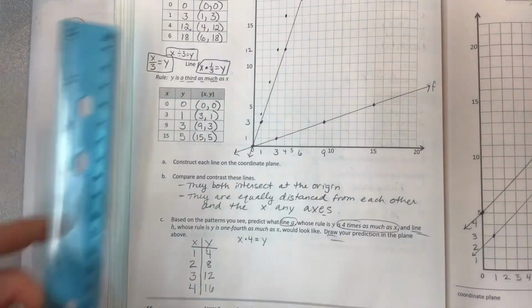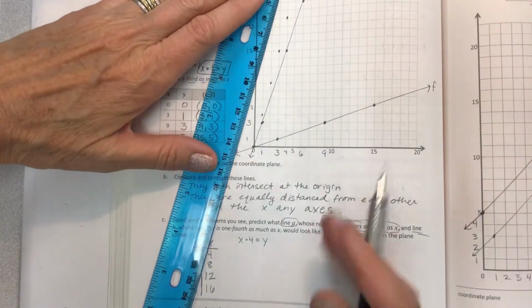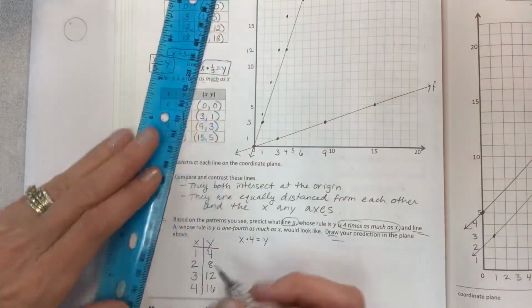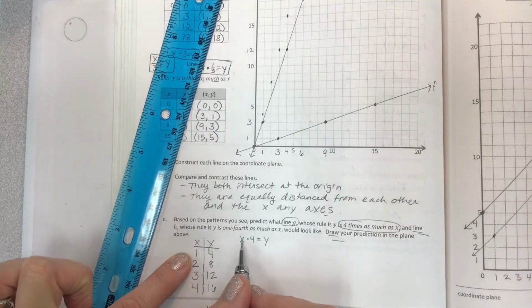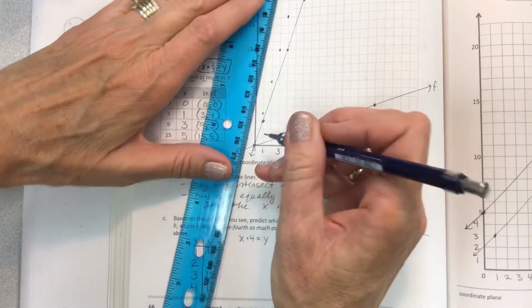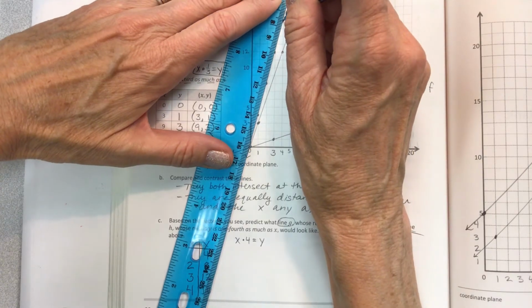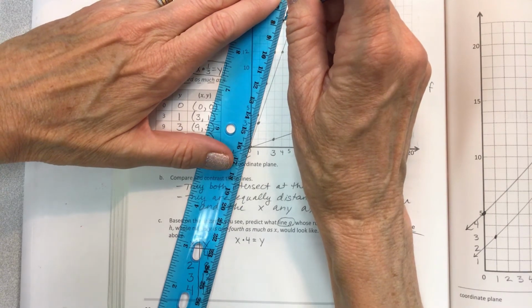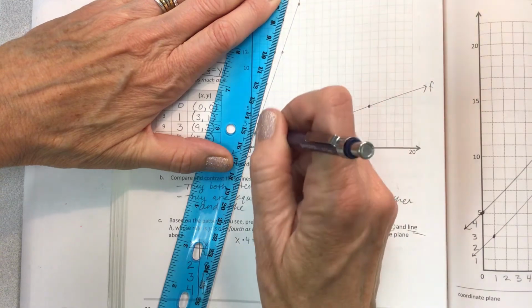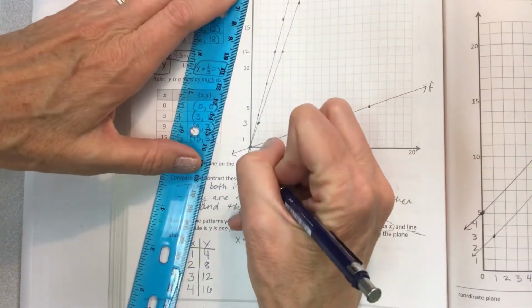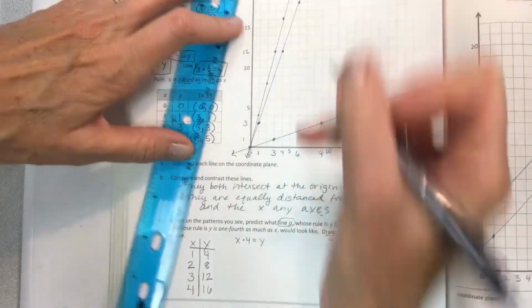Okay, and so notice when you draw line G, if I had the 0, it would be 0. So guess where it crosses? At the origin. You're right. So if I go through all these points that I just made, I have another line going through the origin.